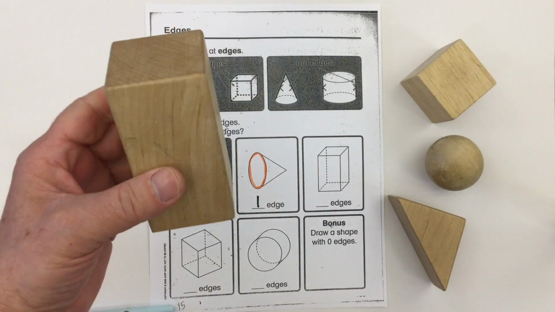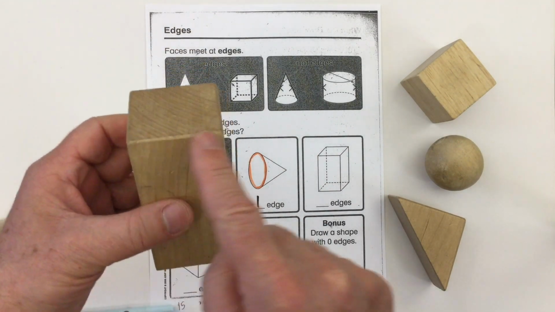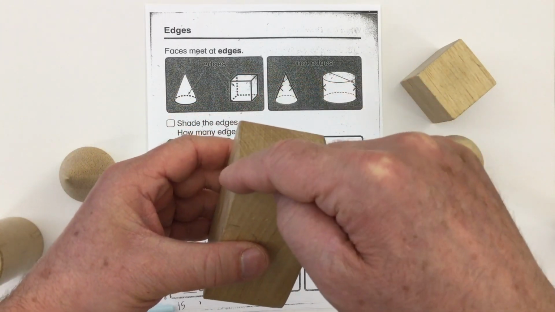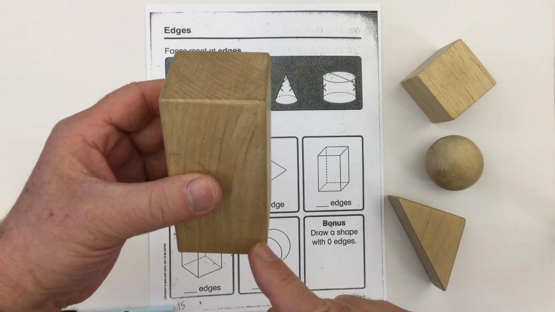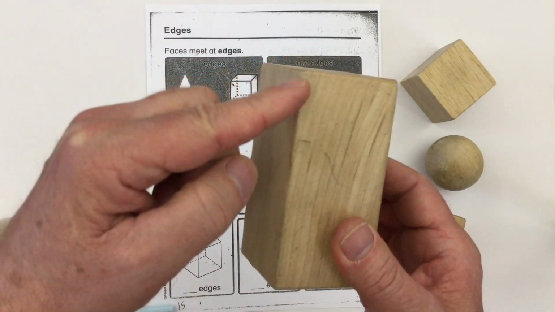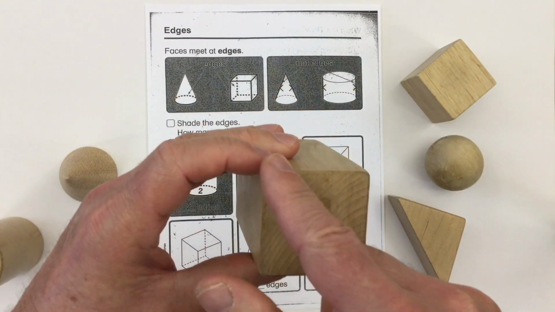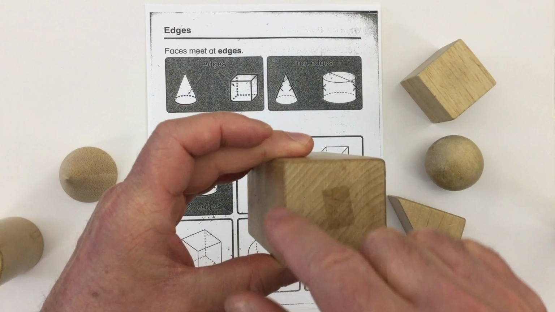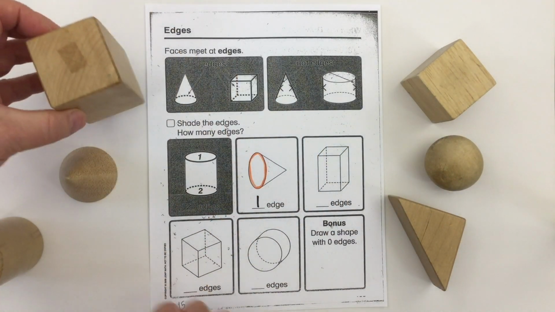Let's take a look at this rectangular prism. It has 1, 2, 3, 4, 5, 6, 7, 8, 9, 10, 11, 12 edges.